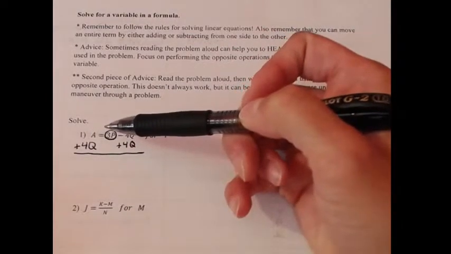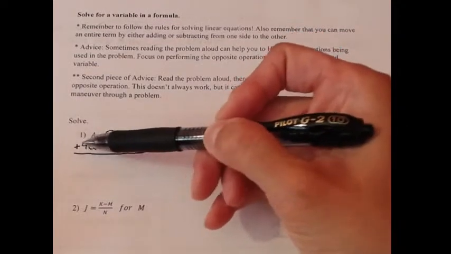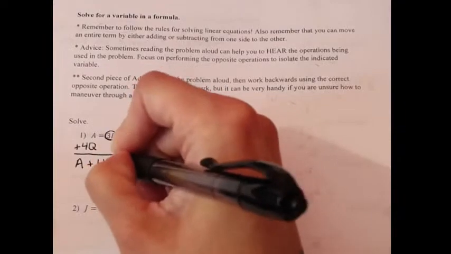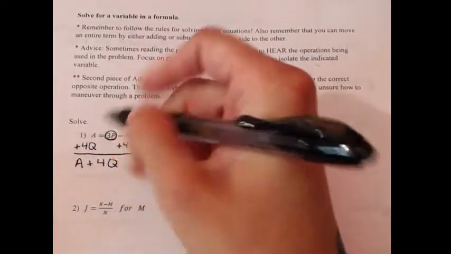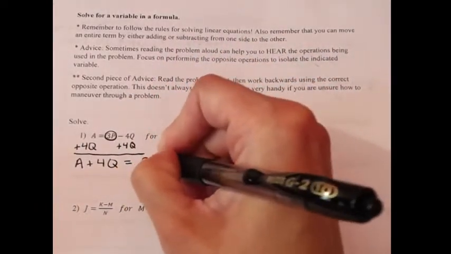And remember, we're going to read from left to right or top to bottom. So this says A plus 4Q, and that's exactly what I'm going to write. A plus 4Q. Here's the left-hand side of the equation. We definitely drop down the equal sign, and then we're going to bring down my 3p.